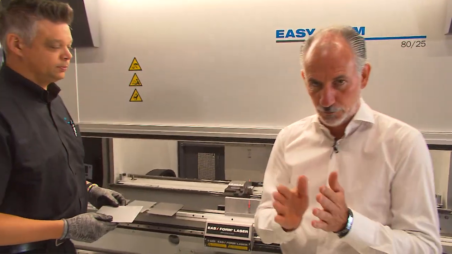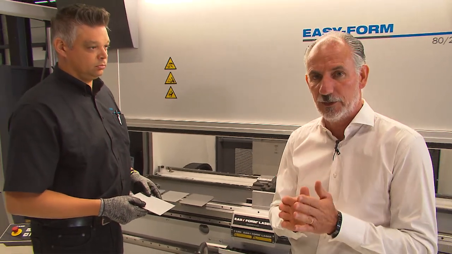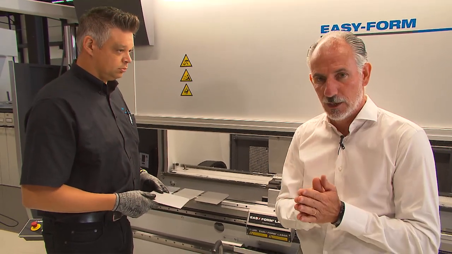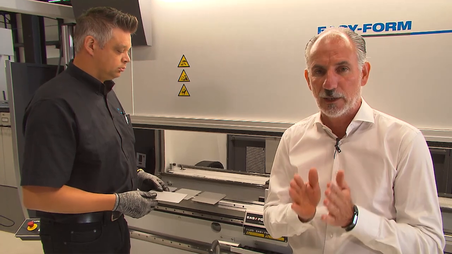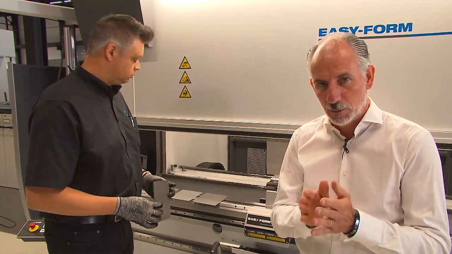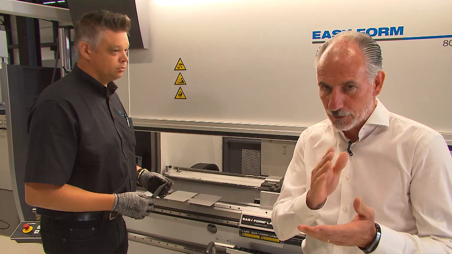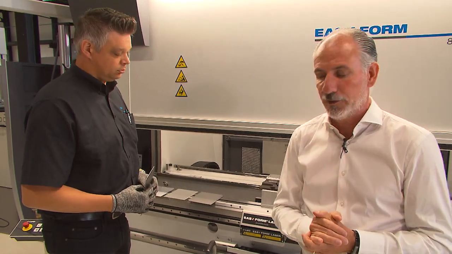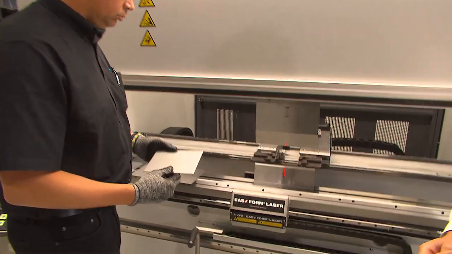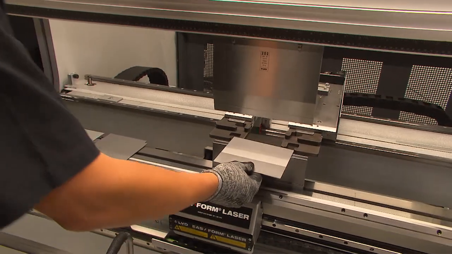So now what we will do, gentlemen, is we will bend, first of all, mild steel. Mild steel, what is the problem of mild steel? You can have thickness variation and you can have grain variation. So we will bend different samples and show you the possibilities of EasyForm. So we take material, we know from the database the spring back.